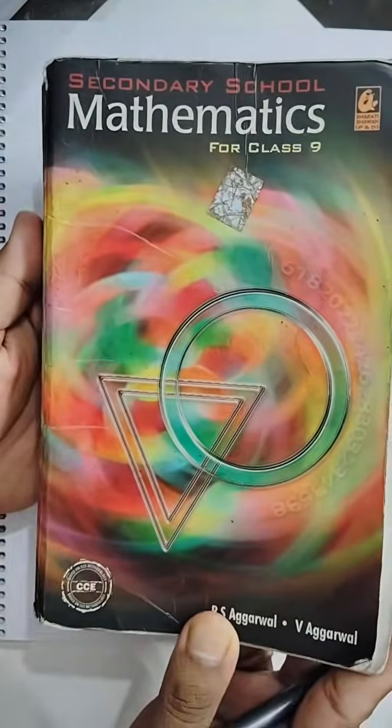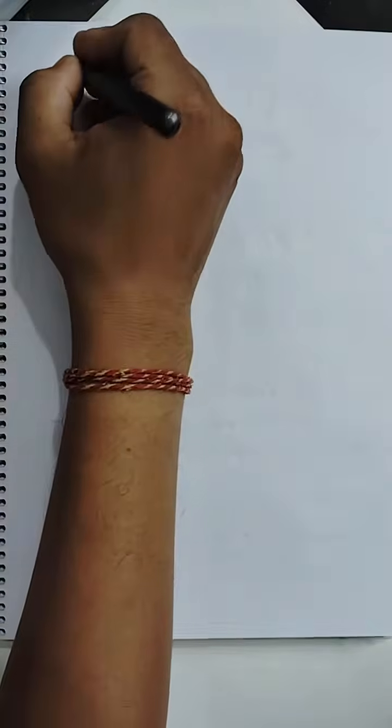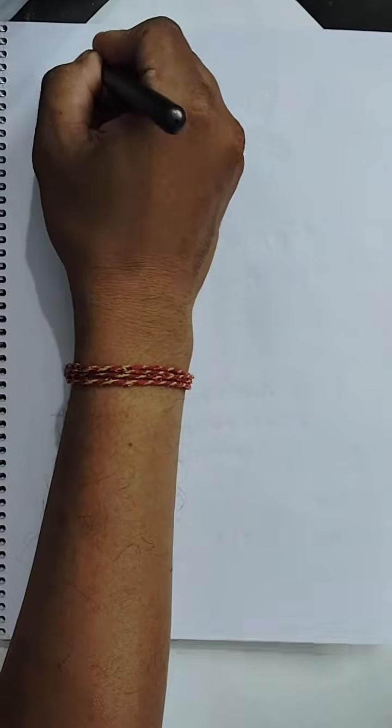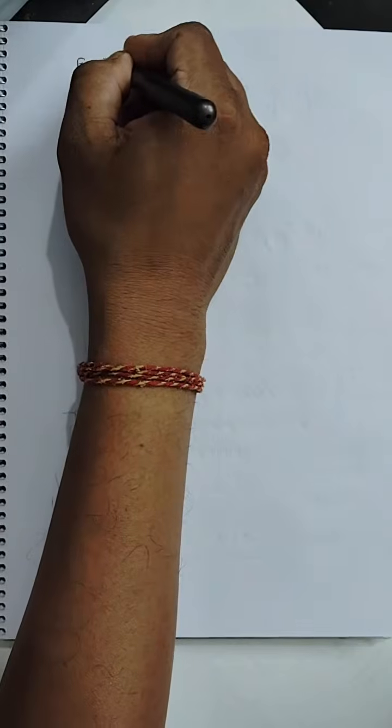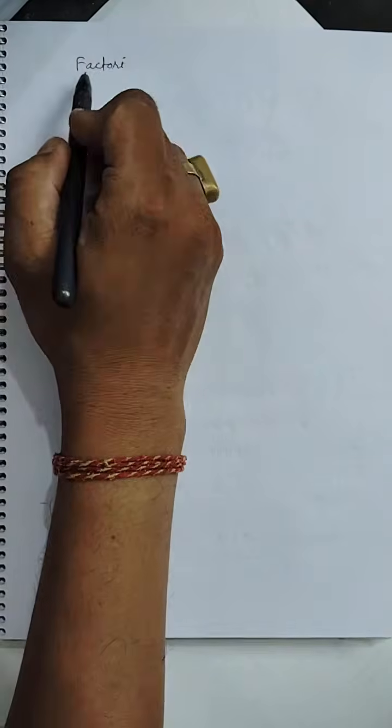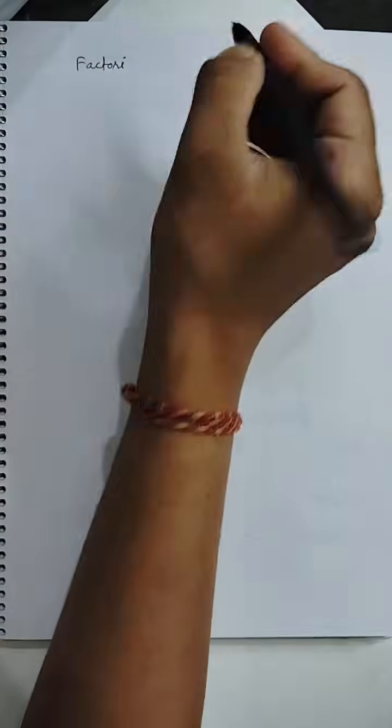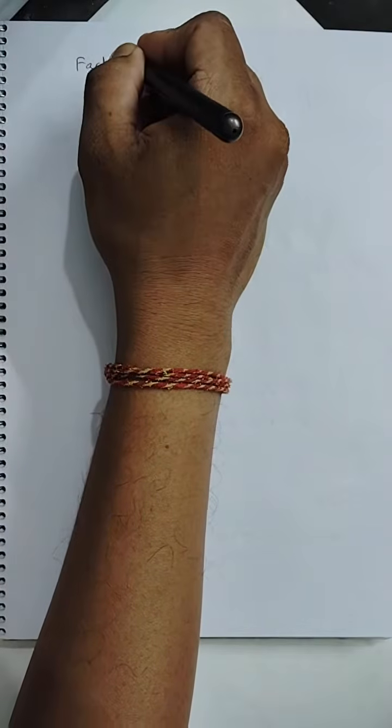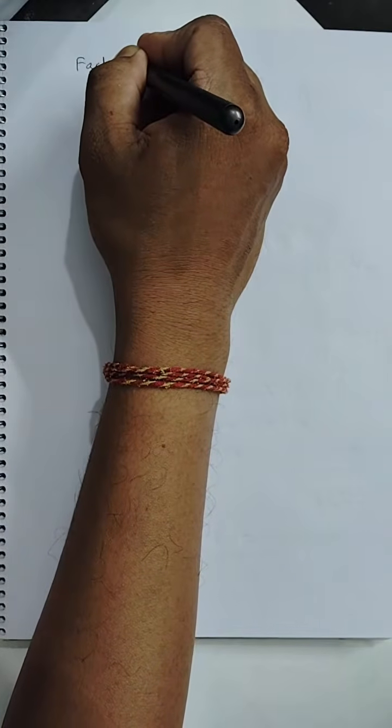Okay, so just for you, I am showing the book that I have been using. This is Mathematics by R.S. Agarwal and Veena Agarwal. This is the older version of the book, so the cover may look different. In some books you may find factorize, in some books you will find factorise. Both are correct spelling, okay? Don't get confused.